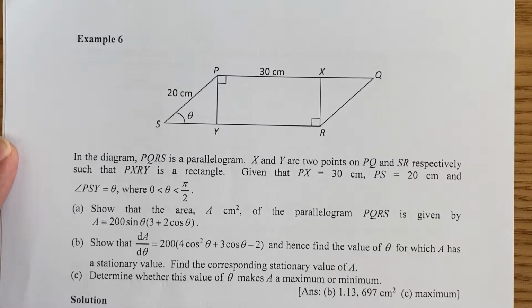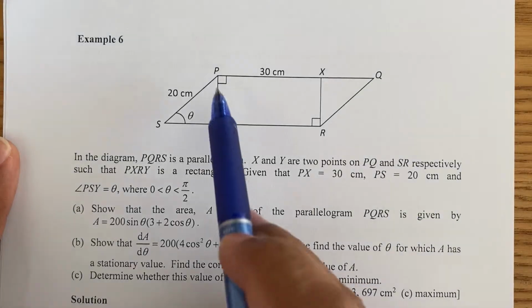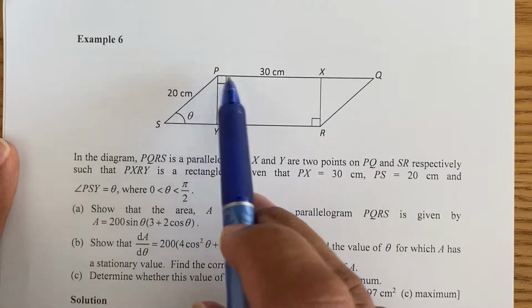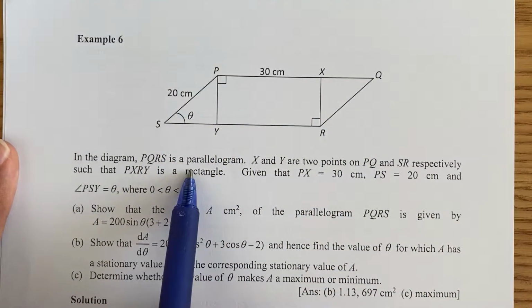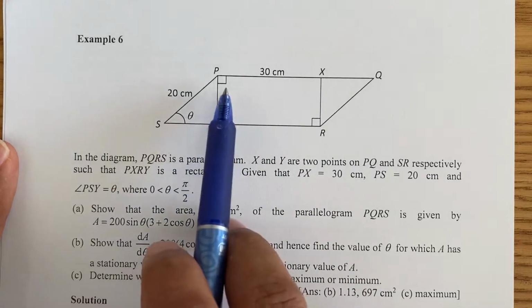Okay, this is the last example. Again, this is a maxima minima problem. Now, what are the variables that are related here? You will notice that there is a parallelogram here. PQRS is a parallelogram.